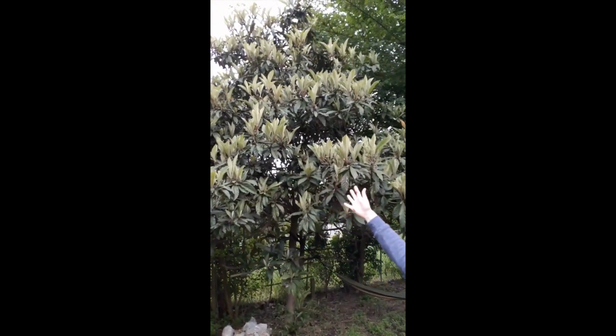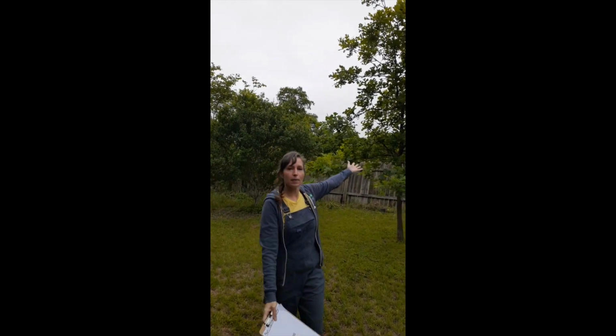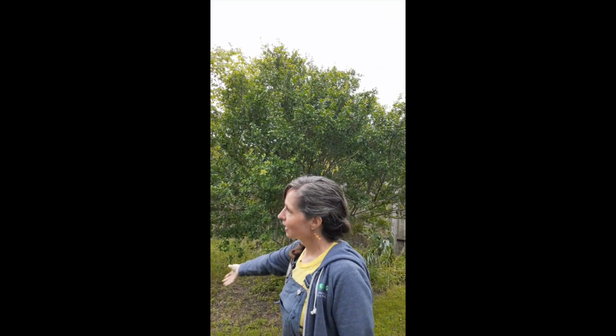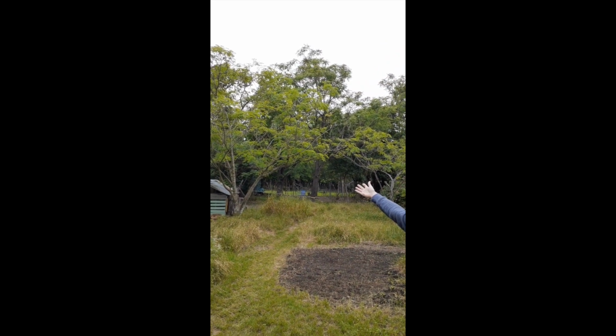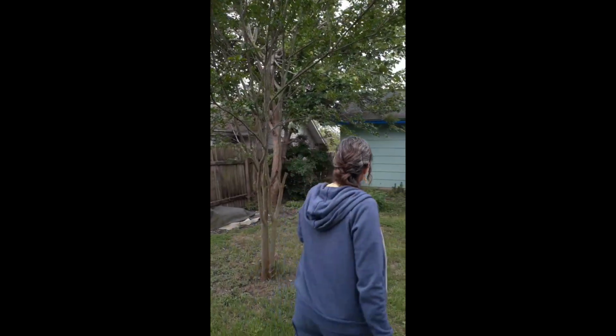Let's go see what kind of trees we have growing back here. We have a loquat tree. We have an elm. Over here, we have a bur oak. Over here, we have a Texas persimmon. Back here, we have a mimosa. And come over this way. We have a crepe myrtle. And a mulberry.